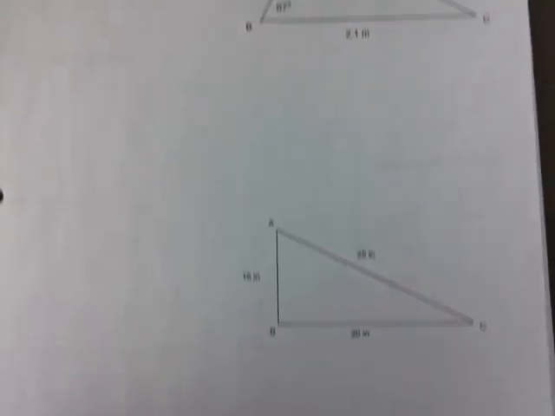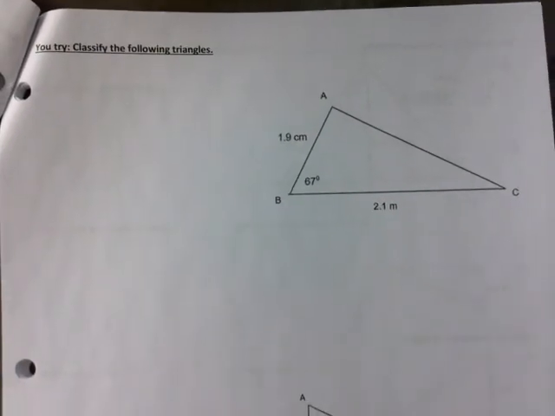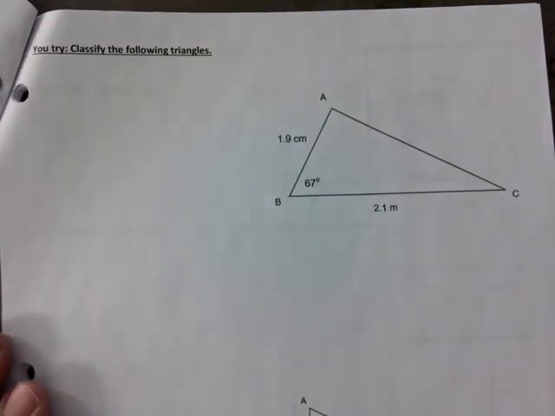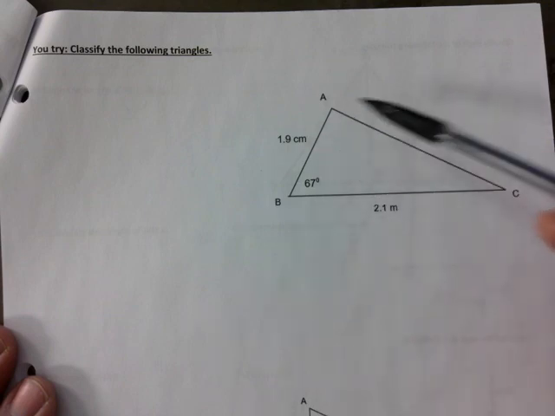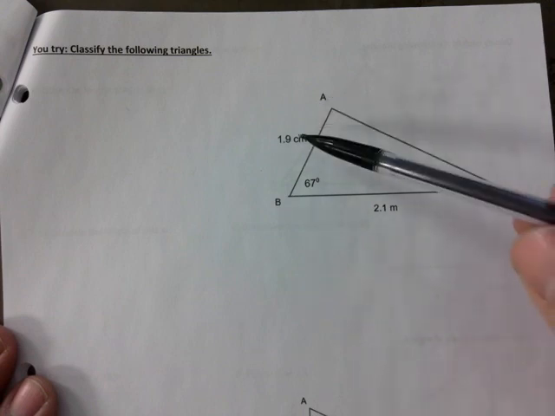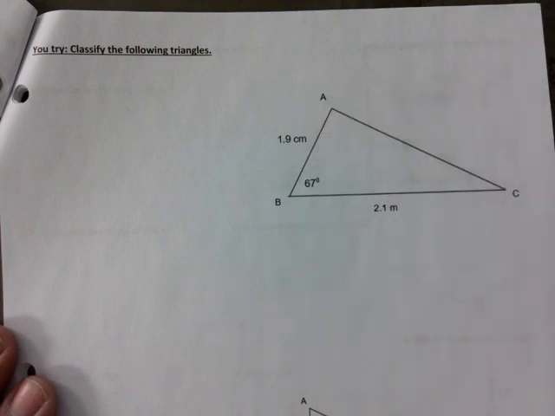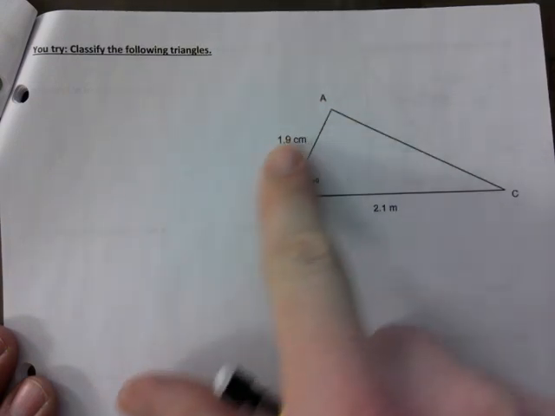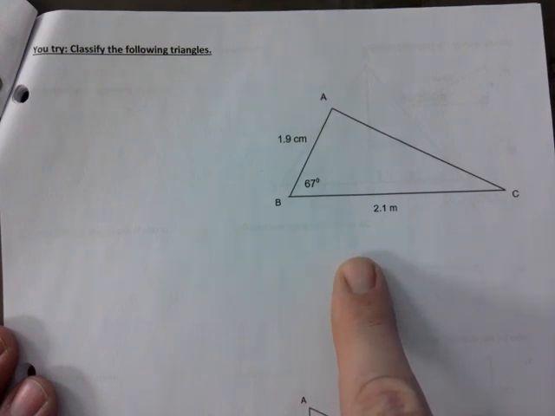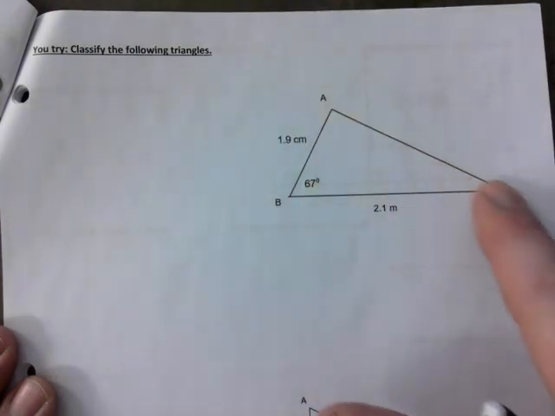Let's go to 14 here real quick. If I asked you to classify, can you just guess in this case? You shouldn't, because you have numbers. So can I use Pythagorean theorem? No, there's no 90-degree angle. So no guarantee, right? So do not use Pythagorean theorem. But what can I use instead here? Anybody remember? Which law? Cosine law. You could find this side using cosine law.